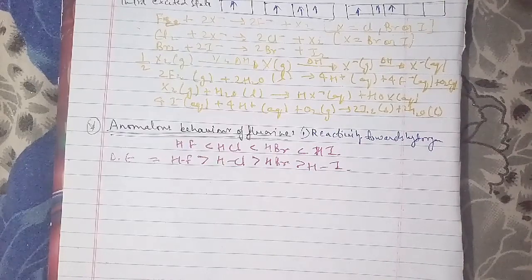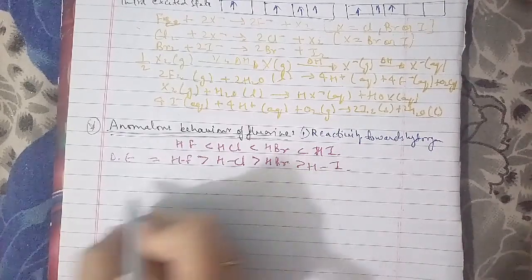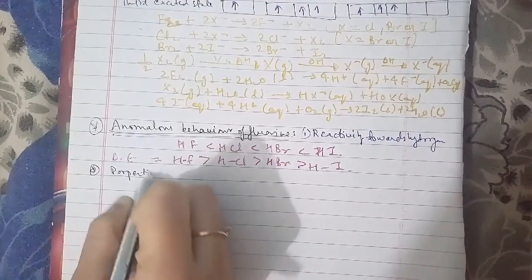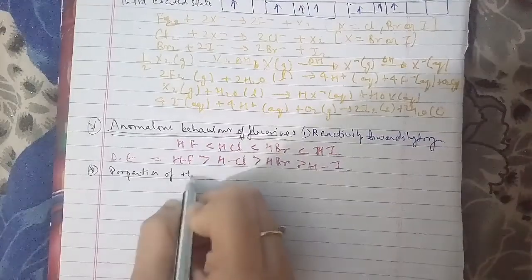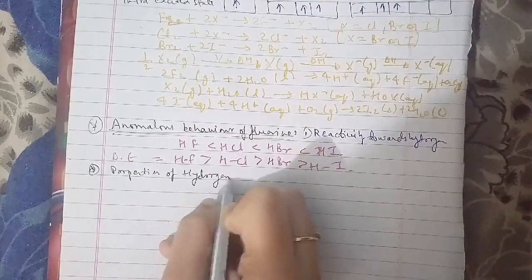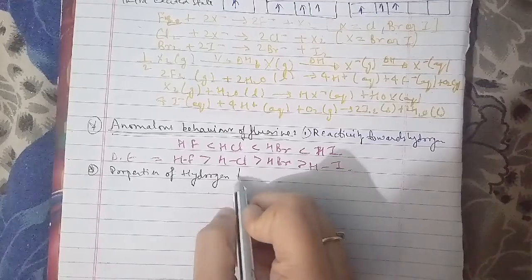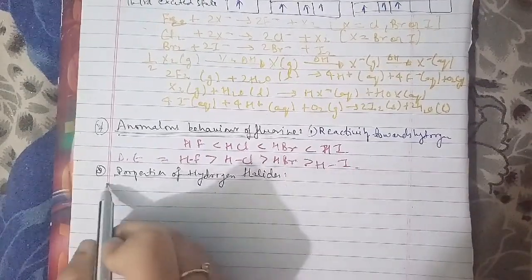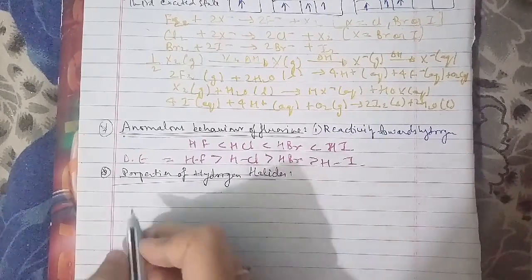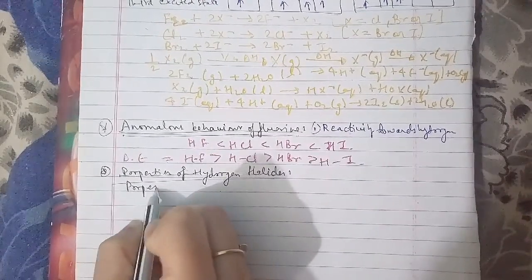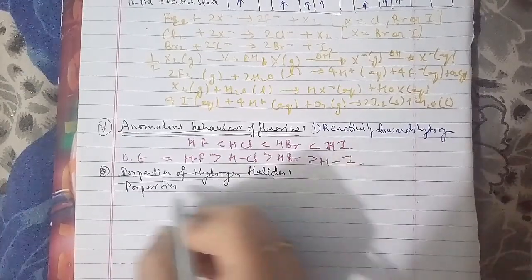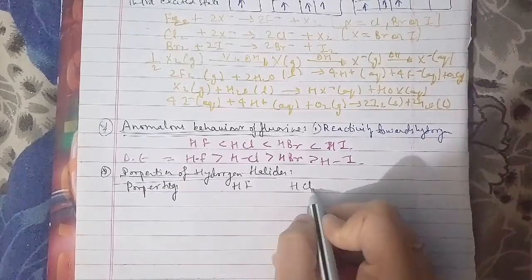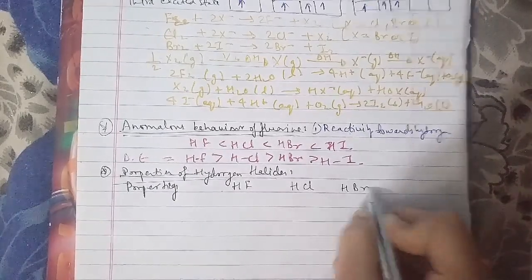The properties are melting point, boiling point, bond length HX in pm, delta H in kJ per mole, and pKa. So we have to find these out here.